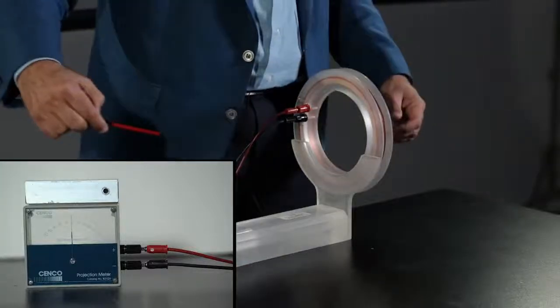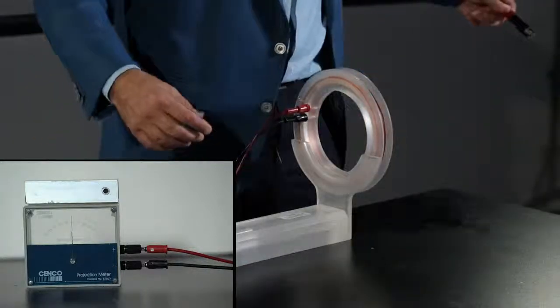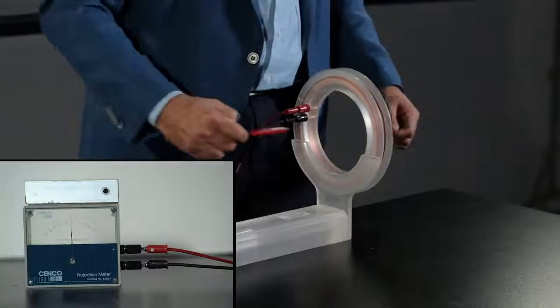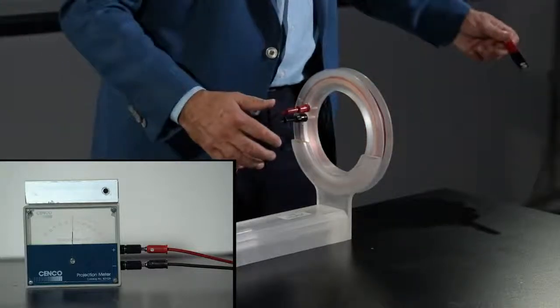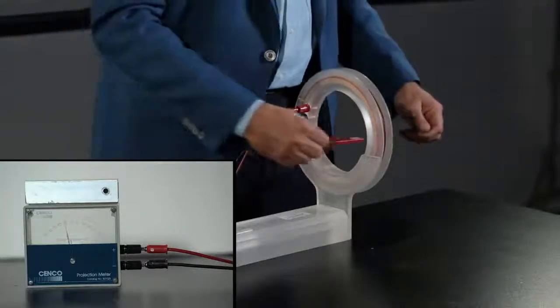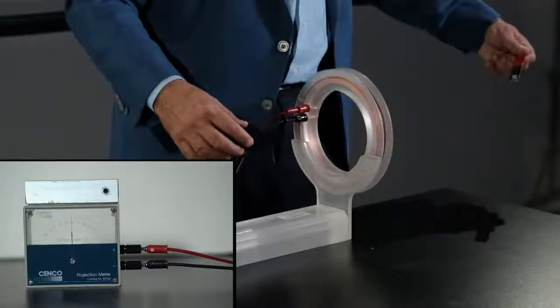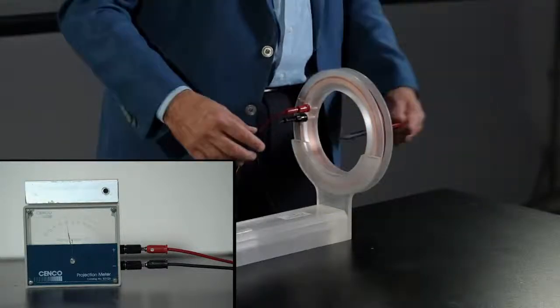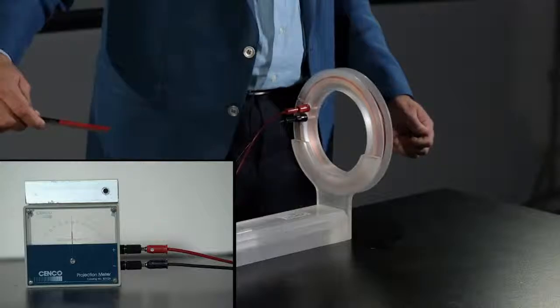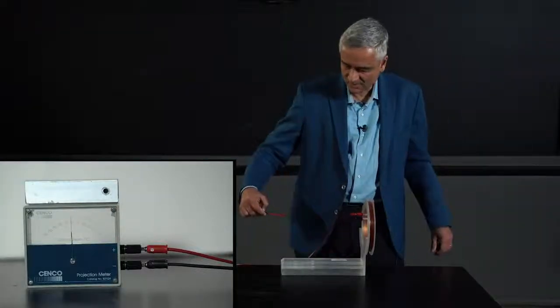Let me do that again. So the needle jumps first one way, then the other way. Now if I do it more slowly, first one way, then the other way. Or if I send it back, first the other way, and then the one way. Now let's see what happens if I go more slowly.